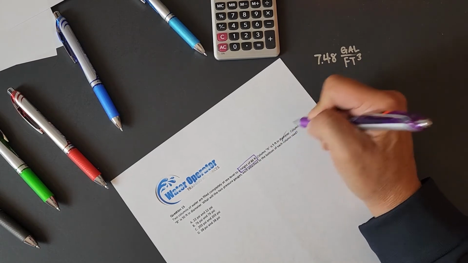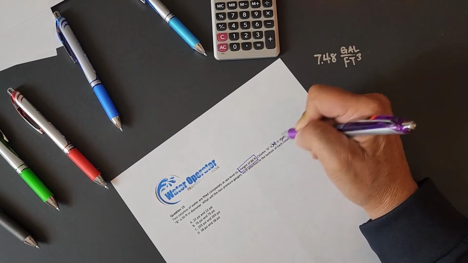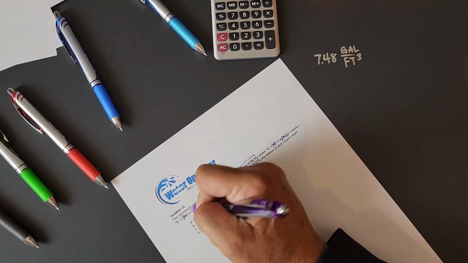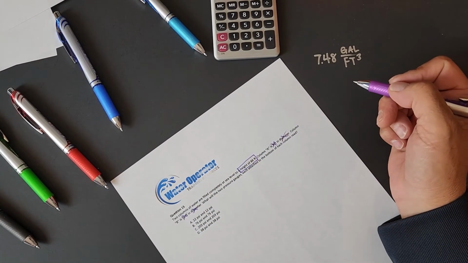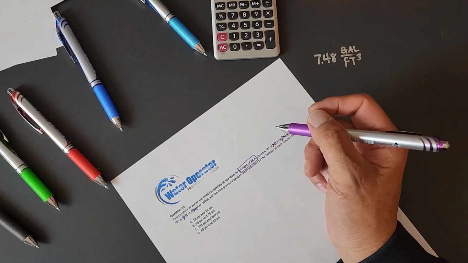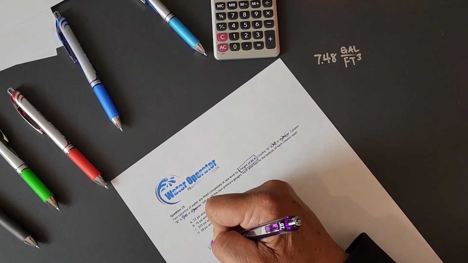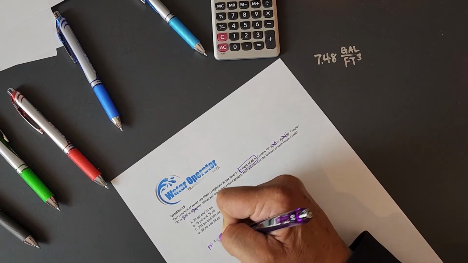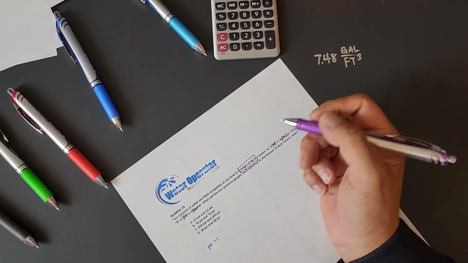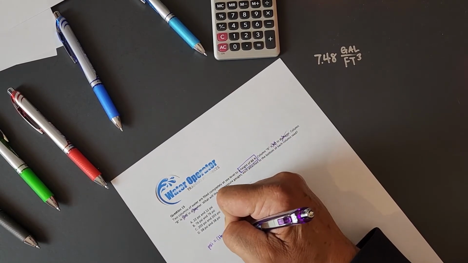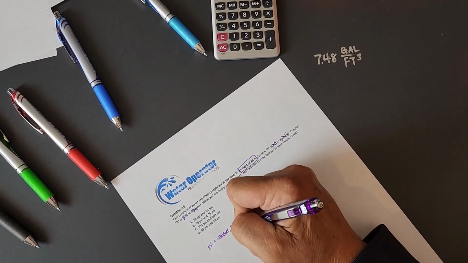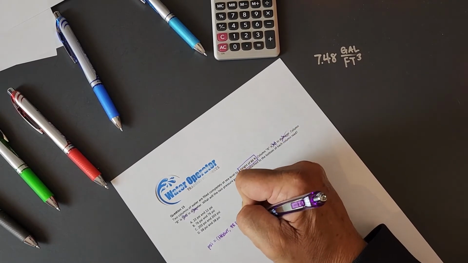The diameter doesn't matter. This diameter does not matter. So we want to determine the pressure, which equals depth or height, and that is 88 feet.